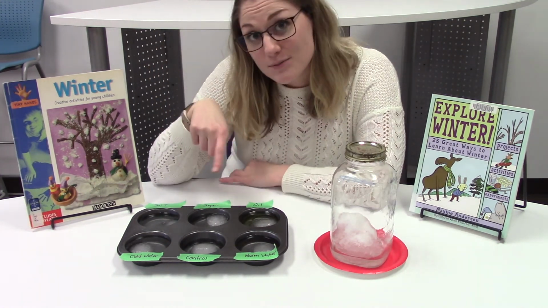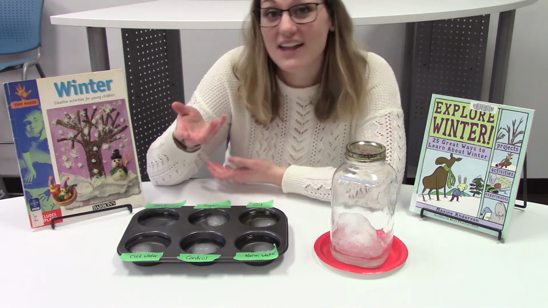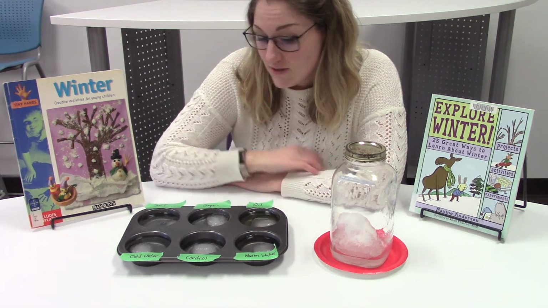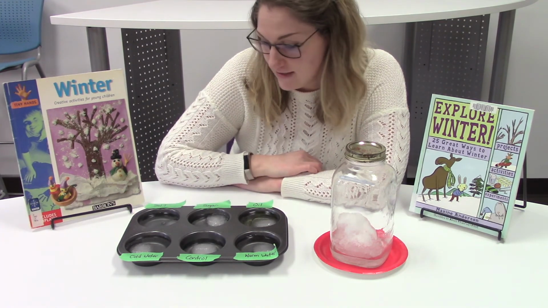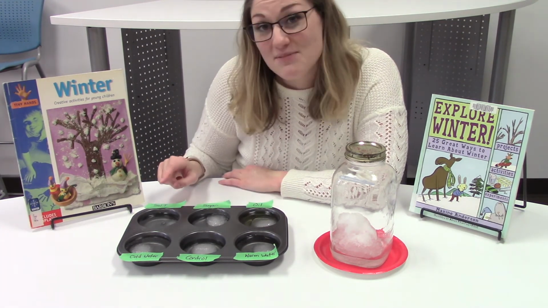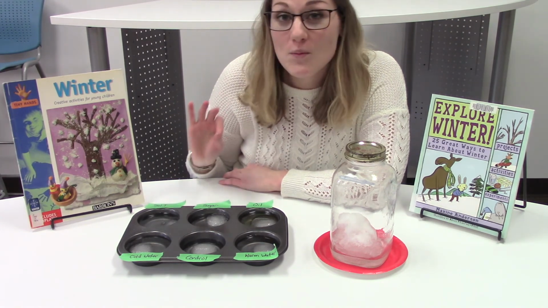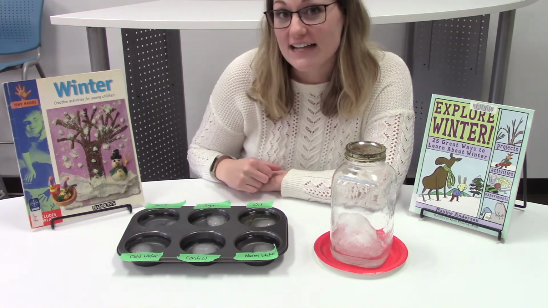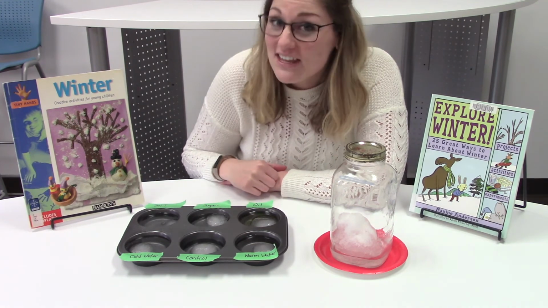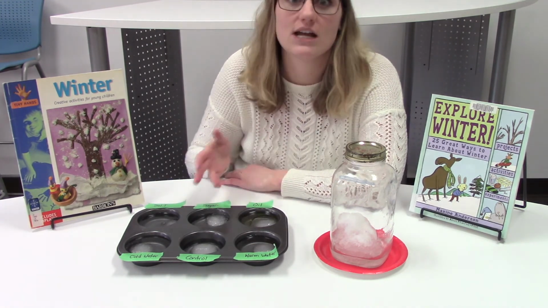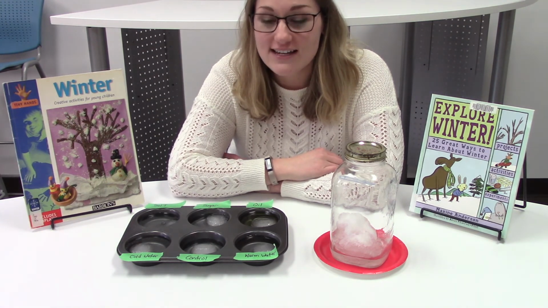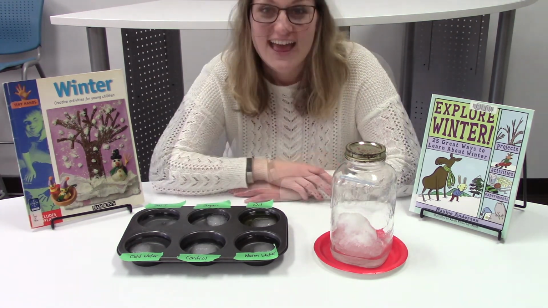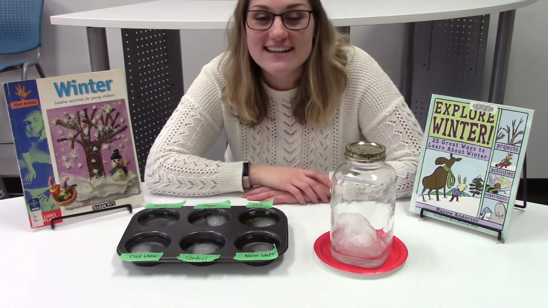And for my ice observations, they're still not done either. So I still have ice in every single one of my sections, but the section that I put salt in is almost gone. If you predicted that salt would melt the fastest, I think you might be right. We did a lot of experiments with salt and learned that salt lowers the melting point of ice, so that does make sense.